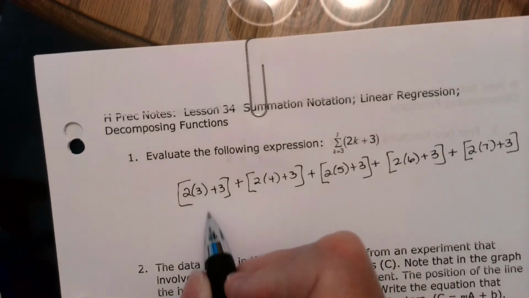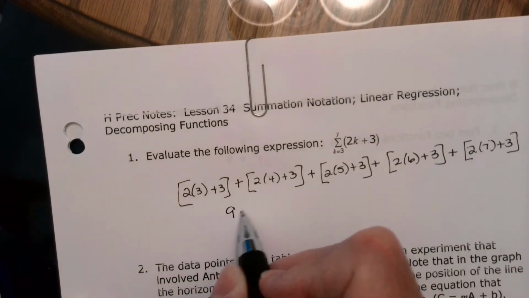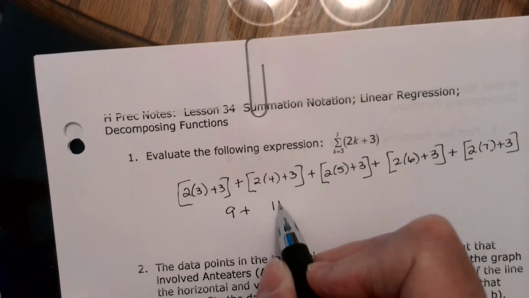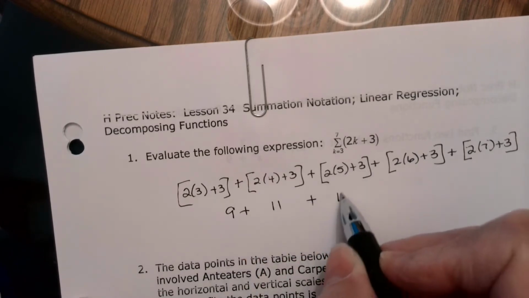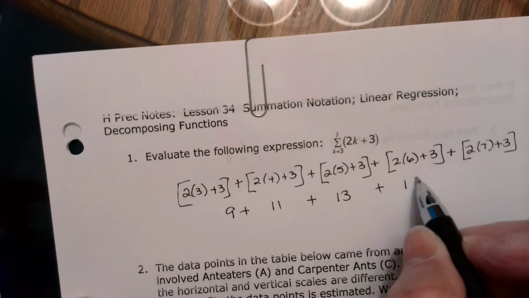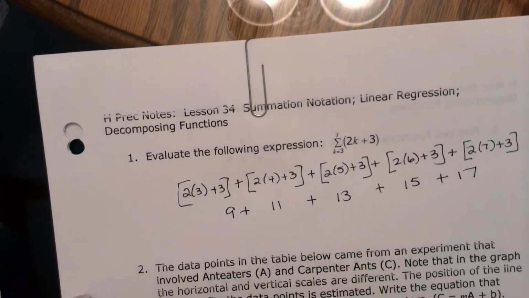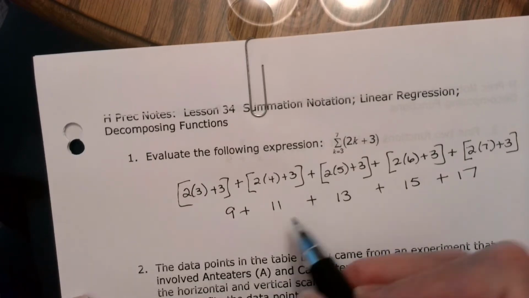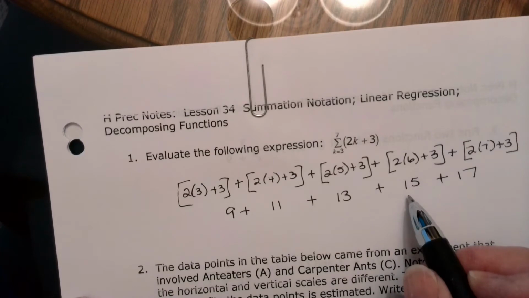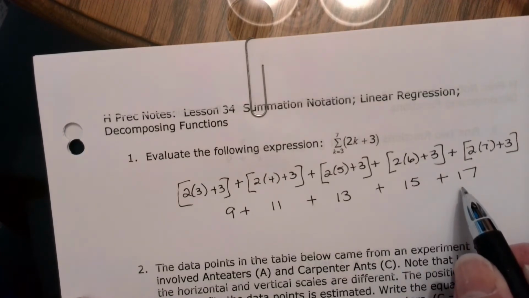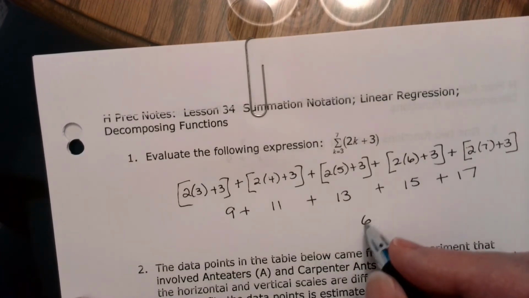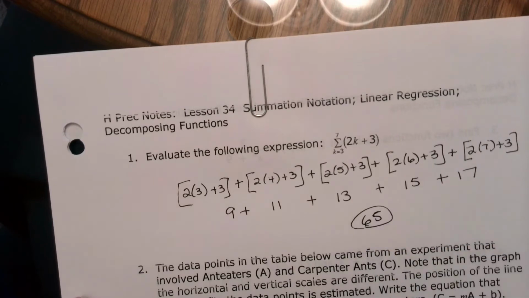Then you figure out each one of these. So this 6 plus 3, that's 9. This 8 plus 3, that's 11. This is going to be 13. This is going to be 15. And this is going to be 17. Okay? So let's add this up. So we got 20, 33, 48, 65, I think. I think that's what that is.